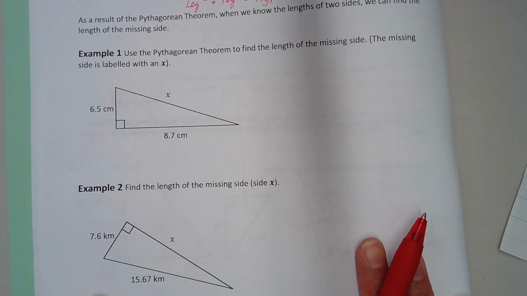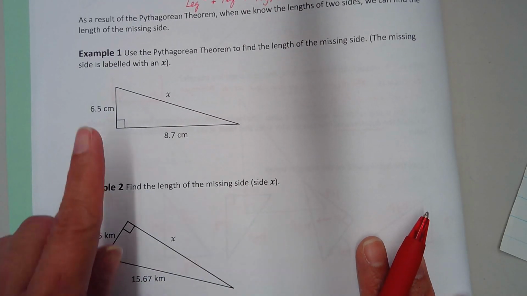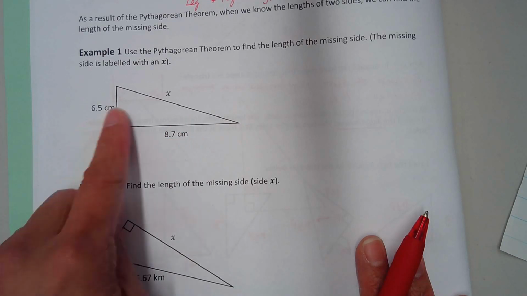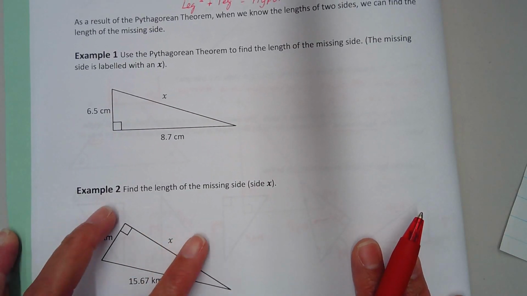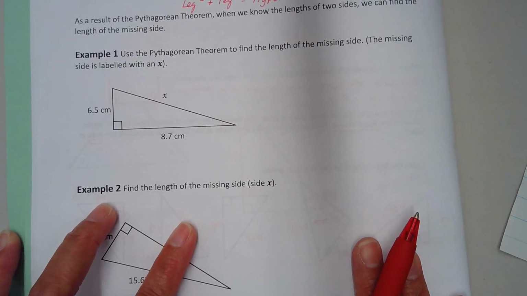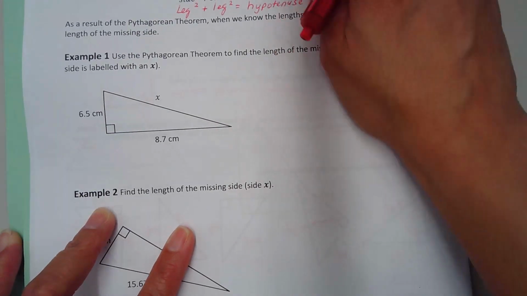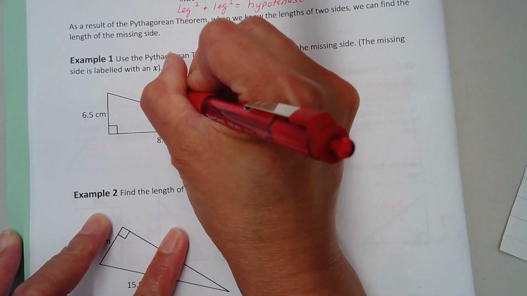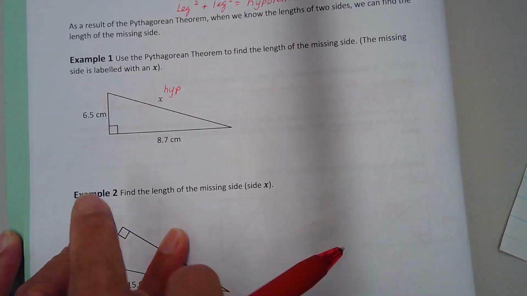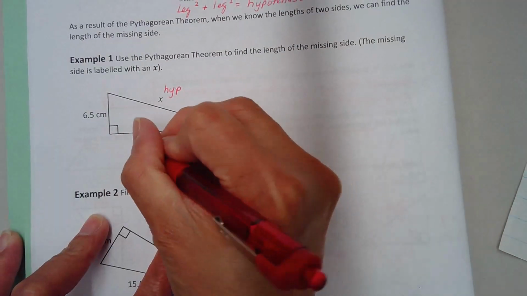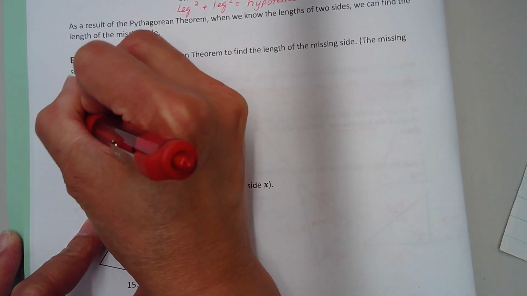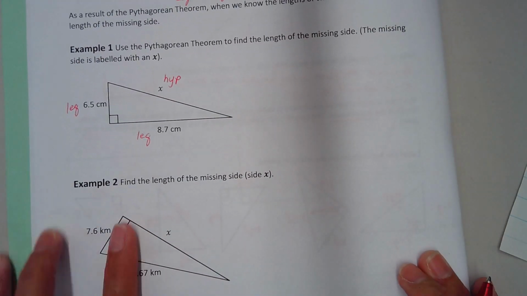So you look at this one here. Okay? These are all three sides. Which one is the hypotenuse? X. The variable x is the hypotenuse. And what do you call these two? Leg and then a leg. Okay?